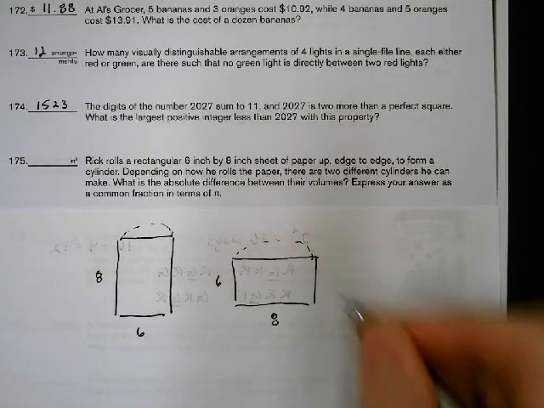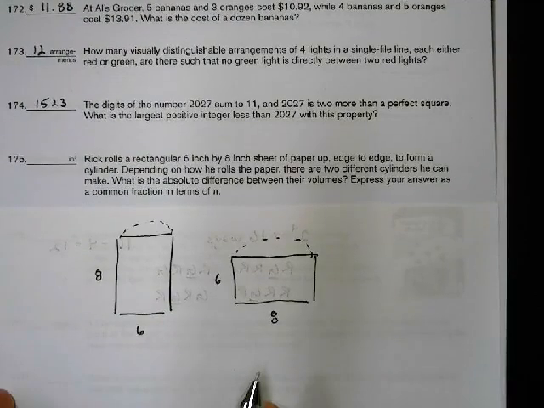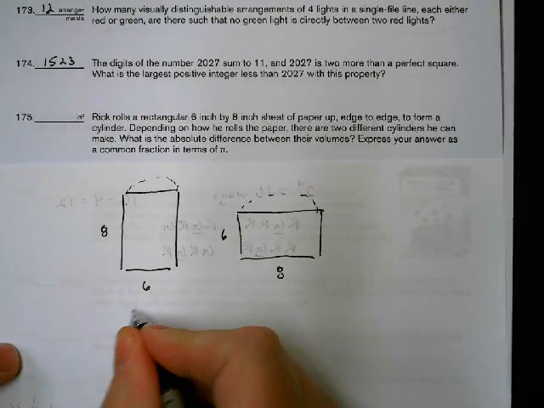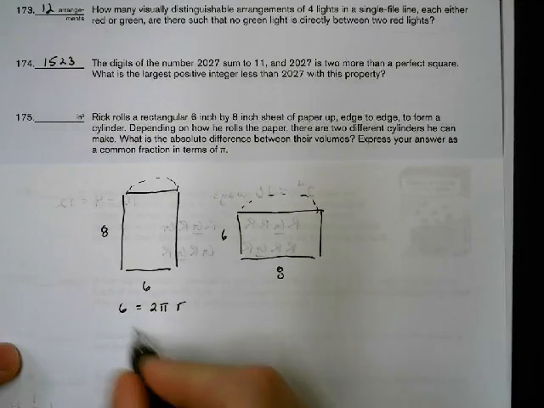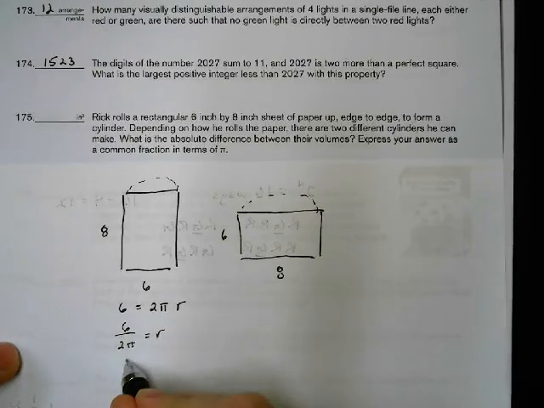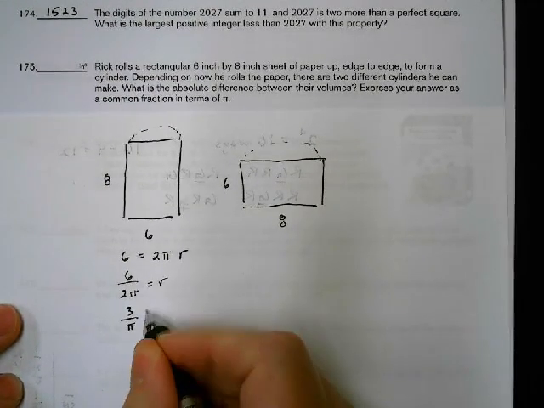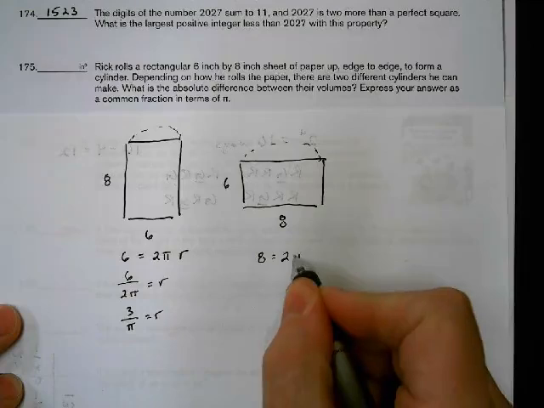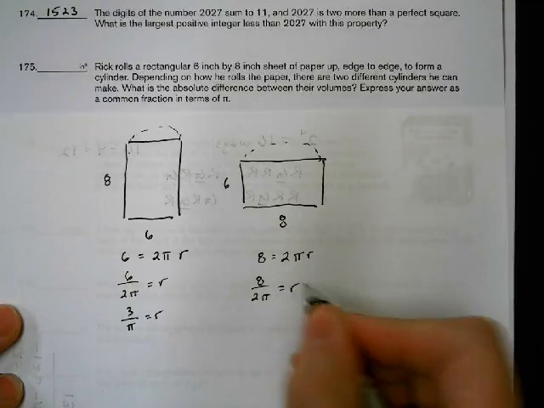Okay, so I know that for this one, my circumference, that's the round part here, circumference is 6, and that's equal to 2 pi r. So the radius is 6 over 2 pi, or 3 over pi. So that's the radius for this one. Same thing over here, 8 equals 2 pi r. Divide, I get 8 over 2 pi. And so the radius of that one would be 4 over pi.